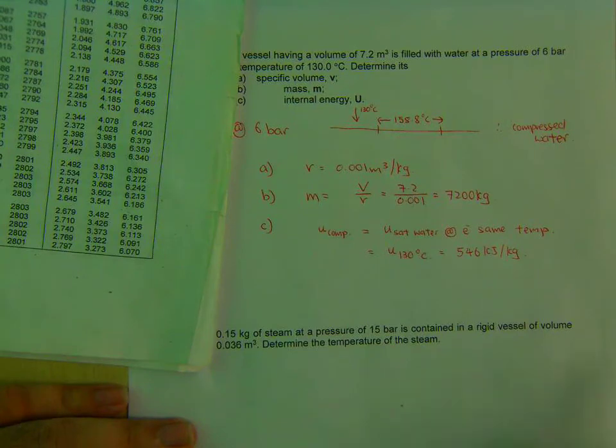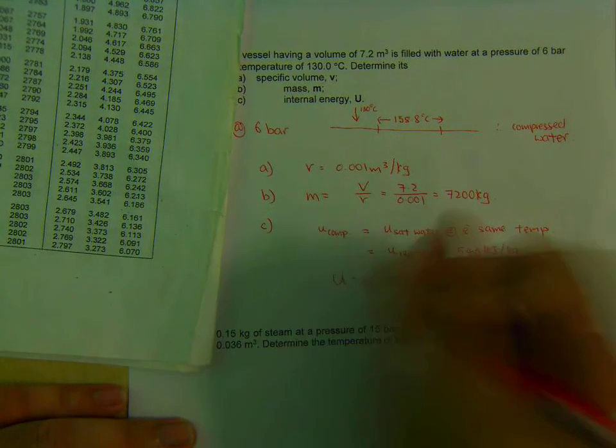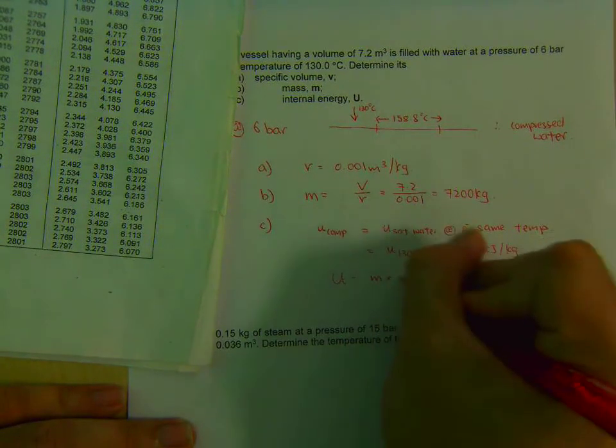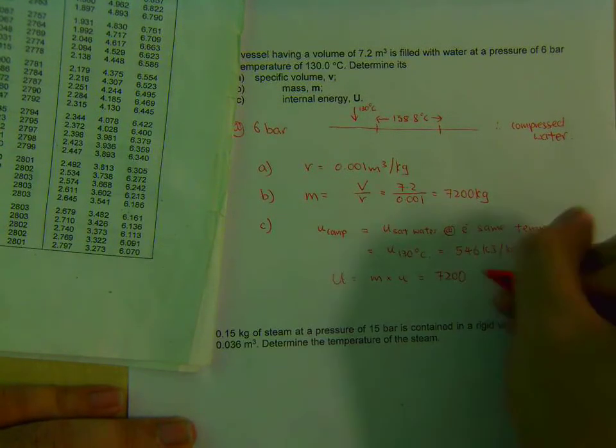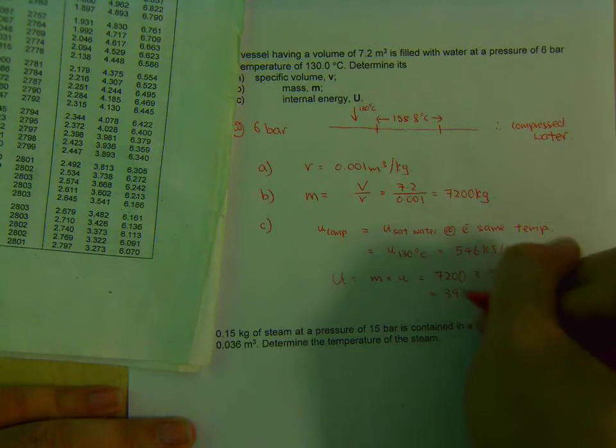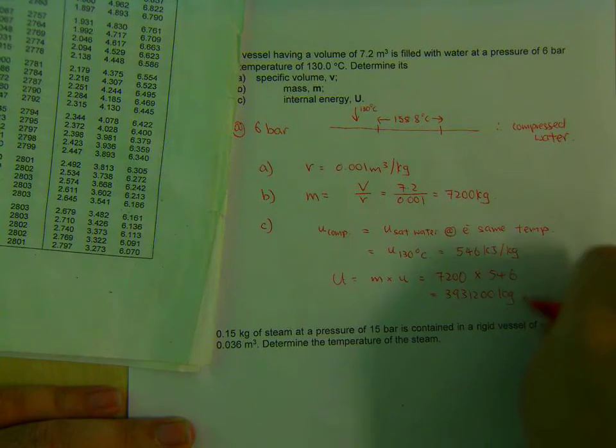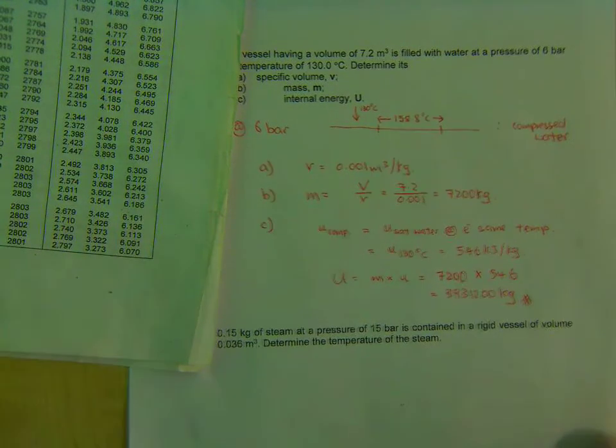Alright, so to get the big U, we'll use mass times small u. So 7200 multiplied by 546, and this will be 3,931,200. Okay, so that's it for this particular question.